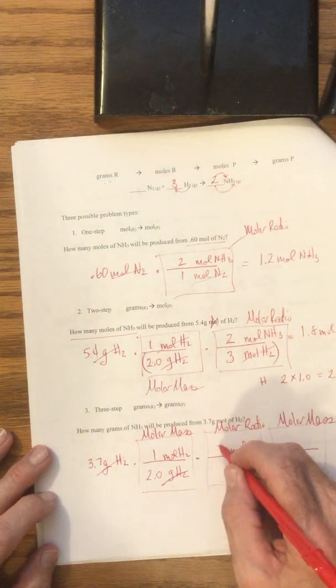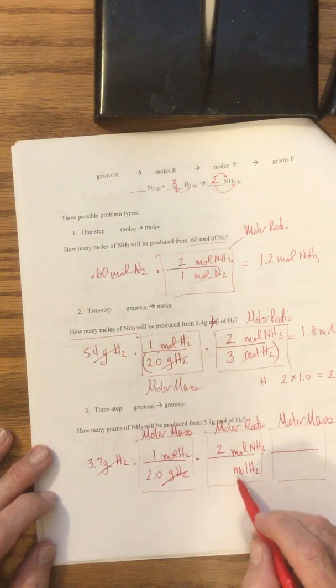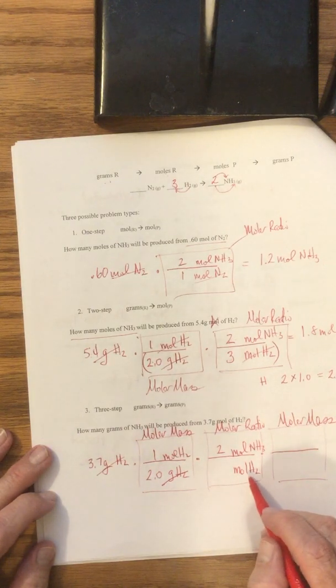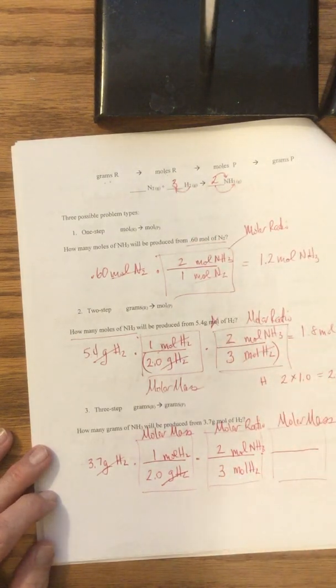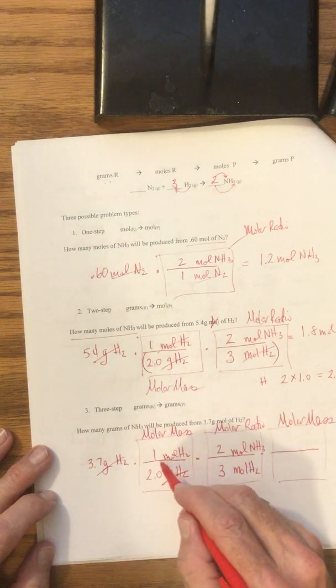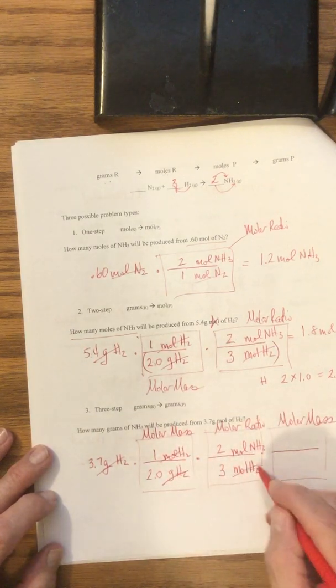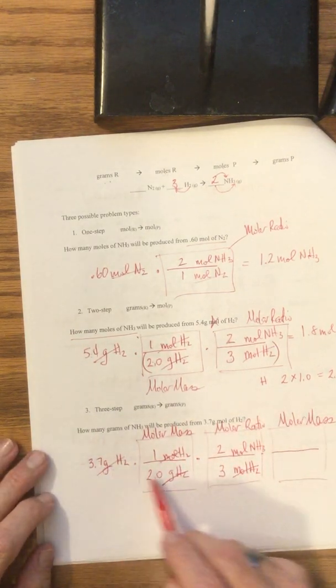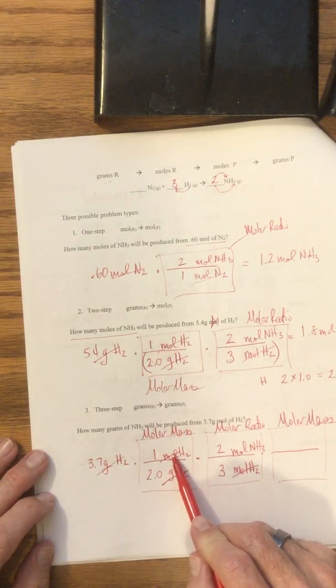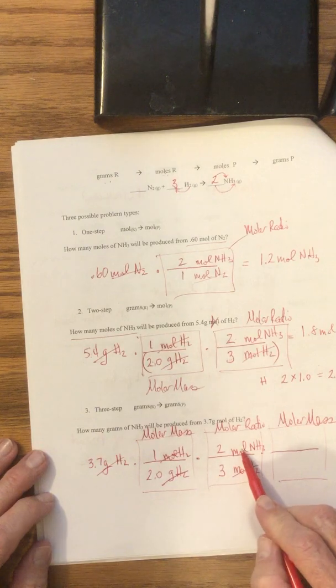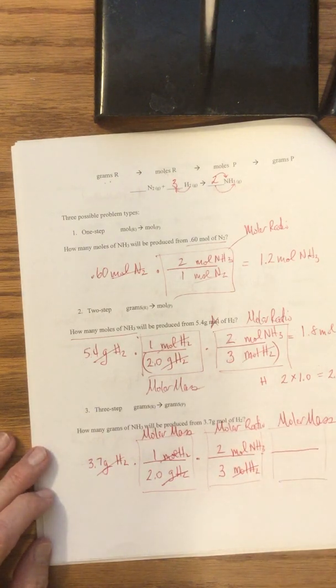I have 2. How many moles of H2 do I have? I have 3, just like the previous problem. So this cancels the moles of H2. So I first converted from grams of H2 to moles of H2. Then I converted from moles of H2 to moles of the product NH3.